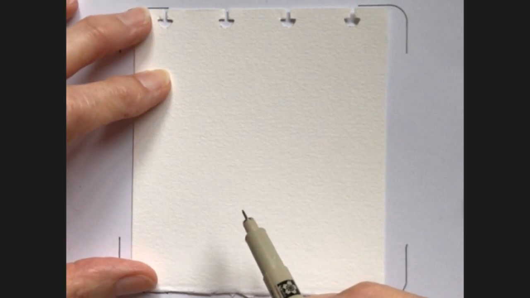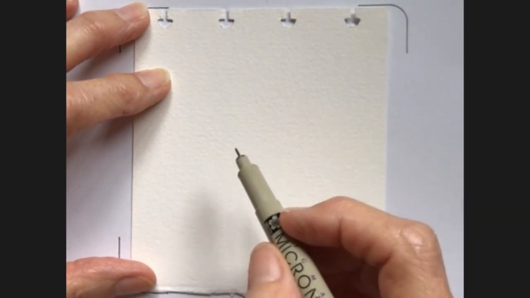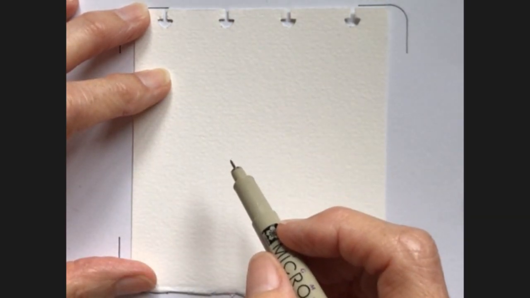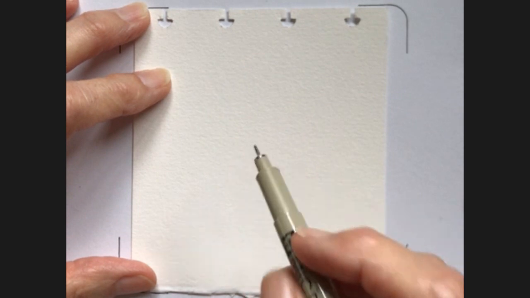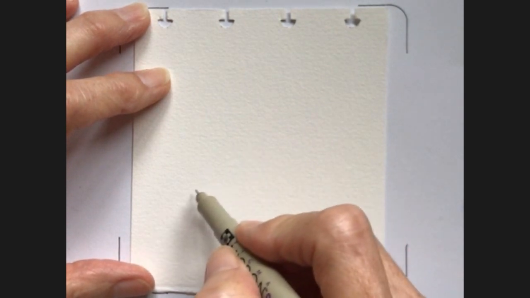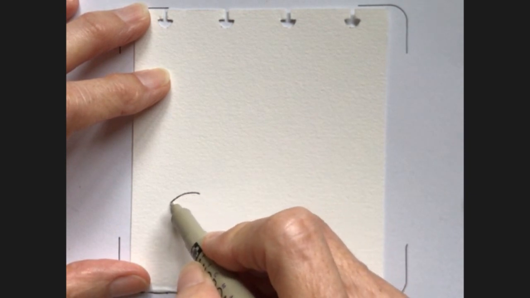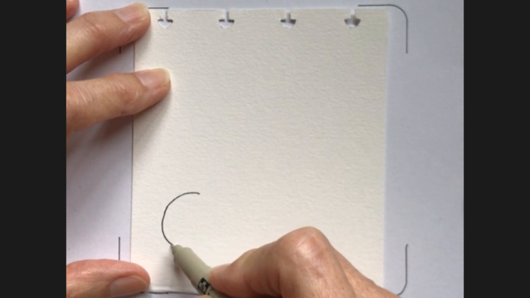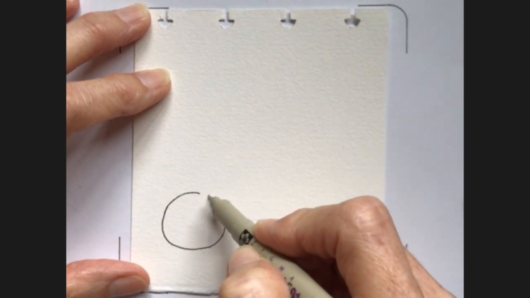They can be squarish, rectangular, triangle, anything that you would like to do. I'm just going to start with a few shapes, and I'm not worried about any kind of perfect shape.